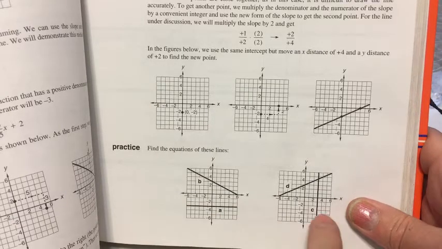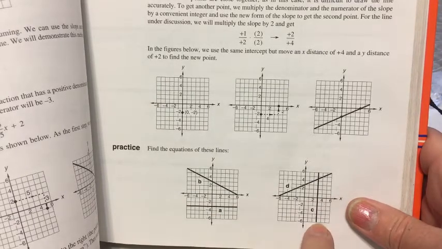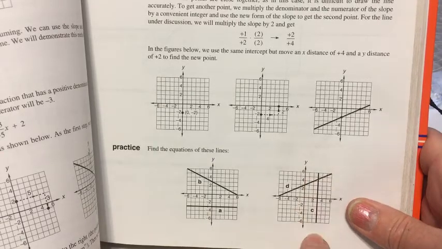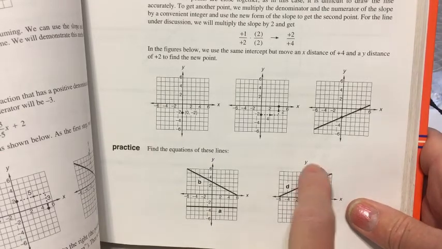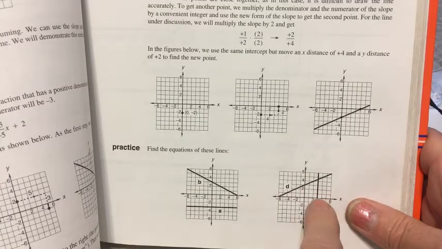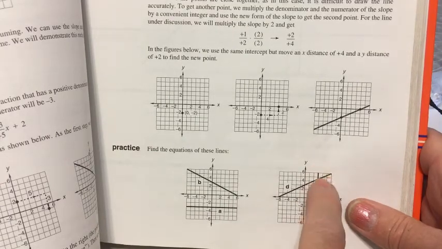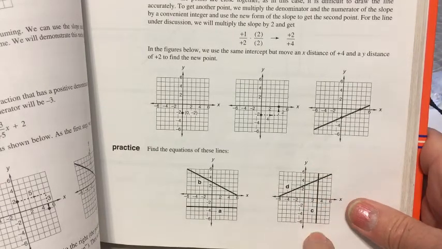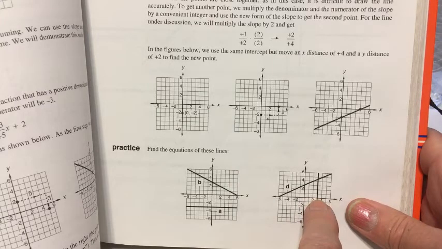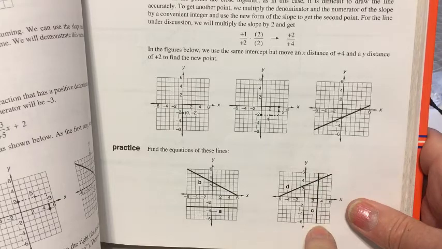Okay, over here we have a vertical line. So the equation for C, vertical lines are X lines. X lines cut the x-axis. You see how that line cuts the x-axis? At 3. So x equals 3 is the equation C.